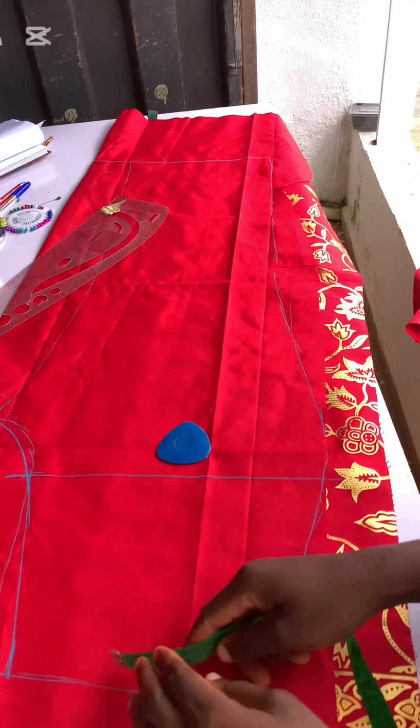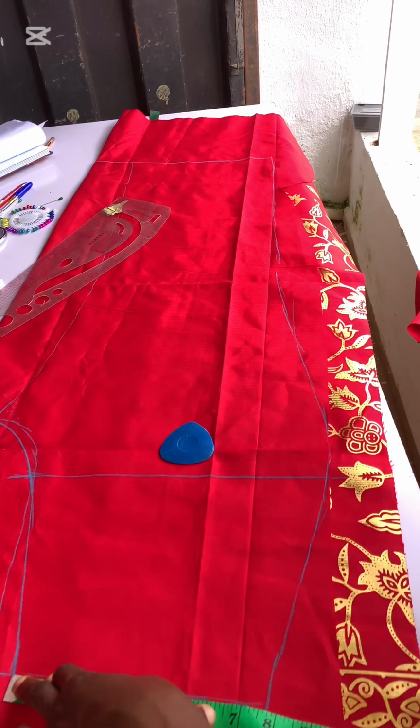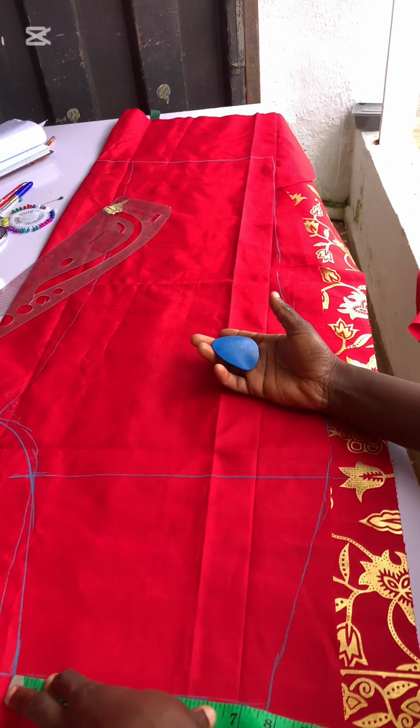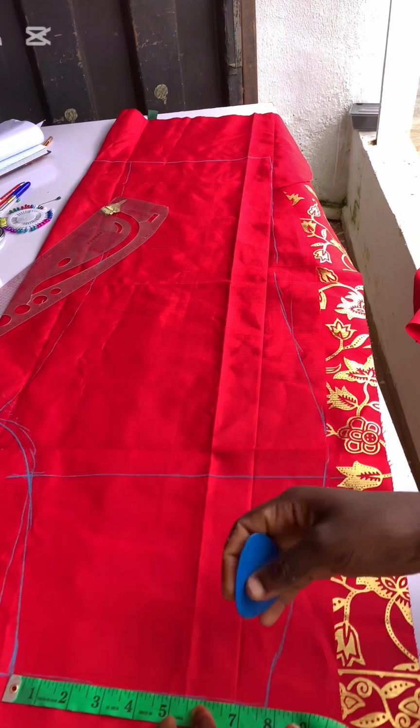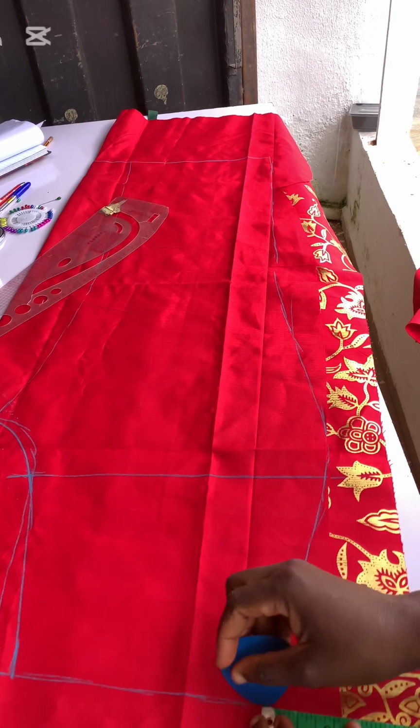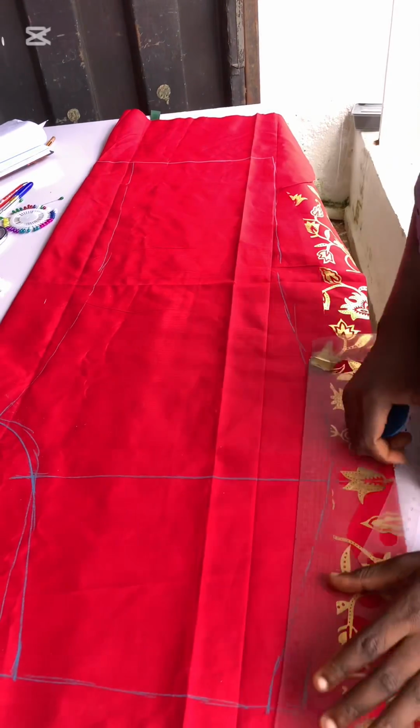Now the next thing, once we put in our waist measurement, remember our waist measurement is 27, divided by 4, that's 6.75. Plus 1 inch for that, that's 7.75. Then plus another 1 inch for sewing allowance. So I'm going to connect this back to this piece.